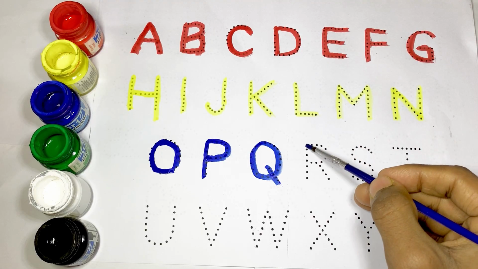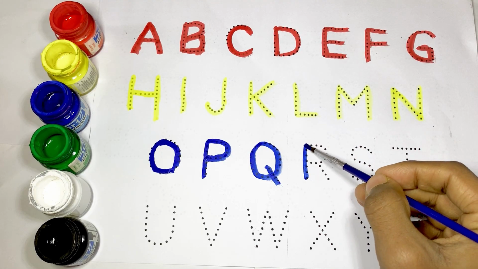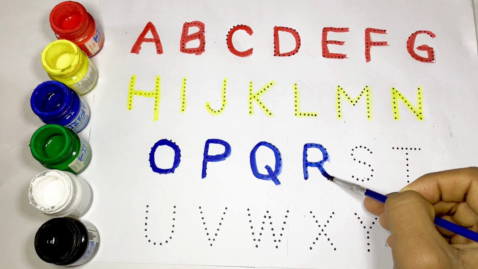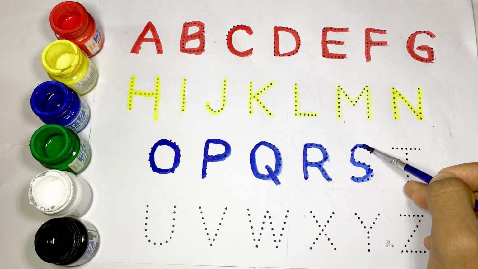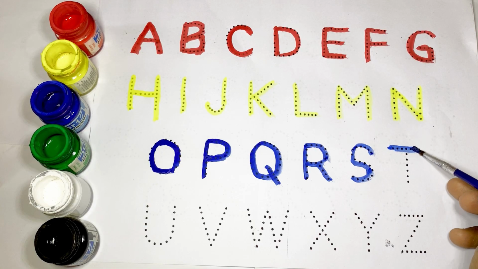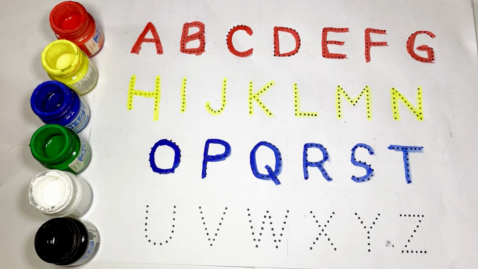This is R. R for rose. This is S. S for sun. This is T. T for tiger. Now U. The alphabet U, and U is green color.